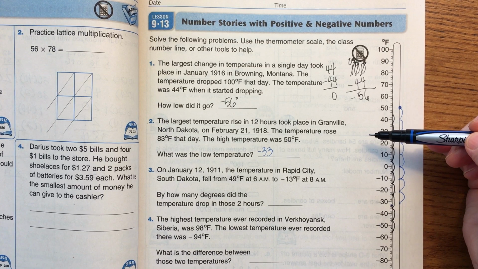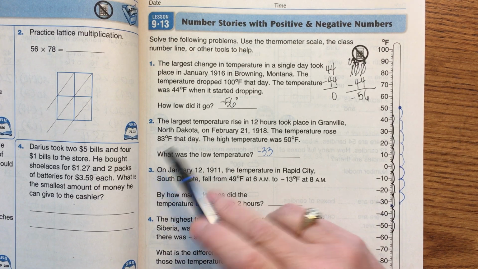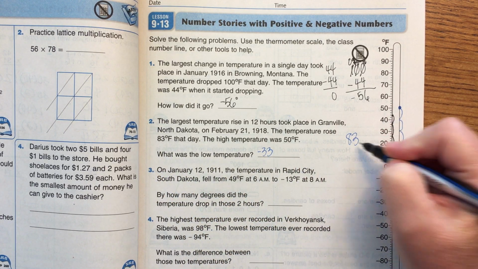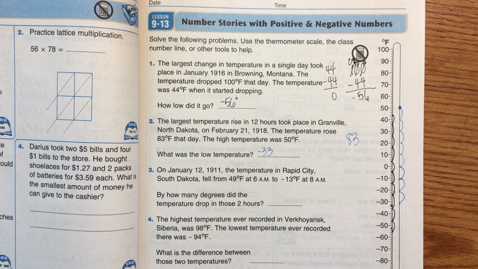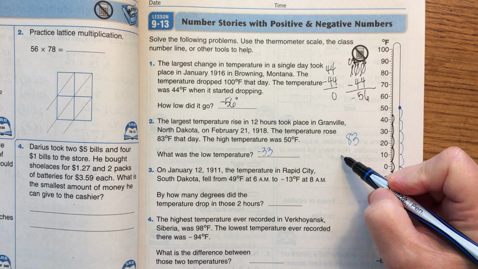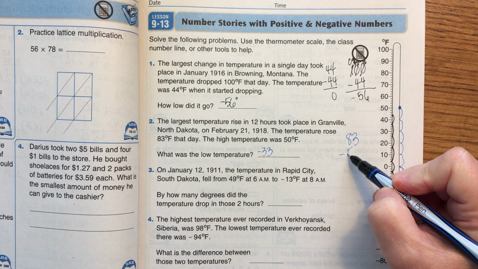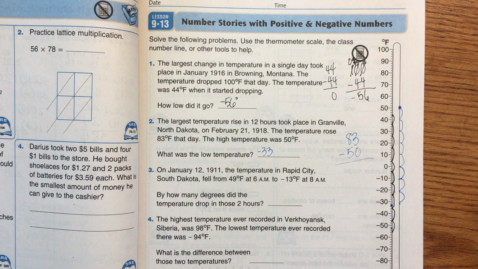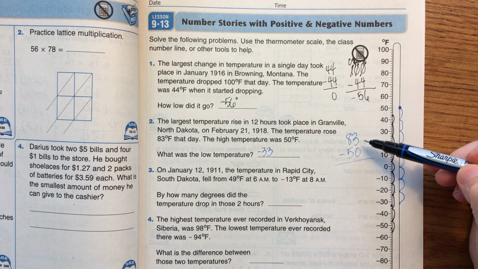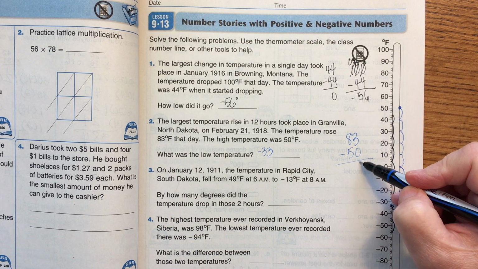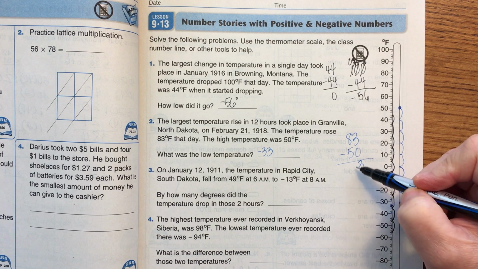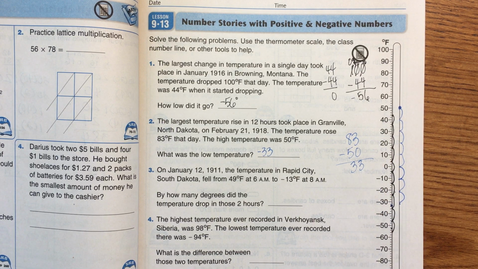You know, if you're using subtraction, we're going to take the 83 and we're going to take away the 50 degrees that we started with, and 3 minus 0 is 3, and 8 minus 5 is 3. So there's your 33 that way also, okay? So hopefully that will help you as you're working through those.